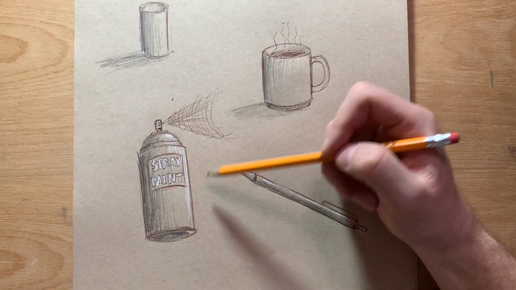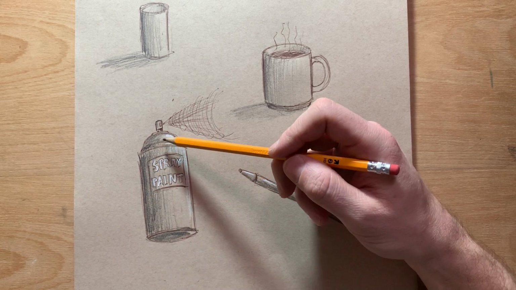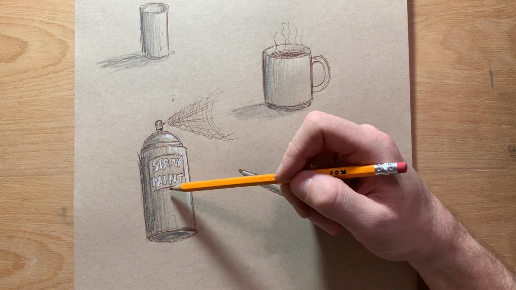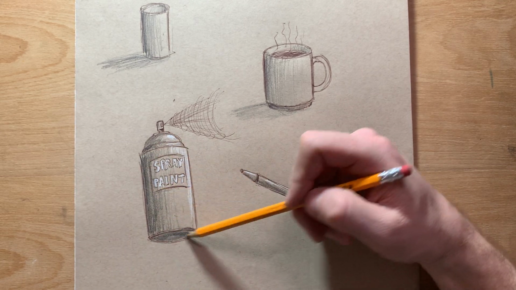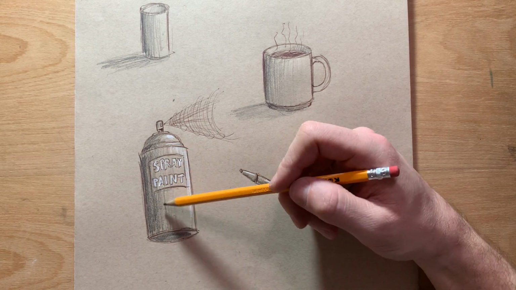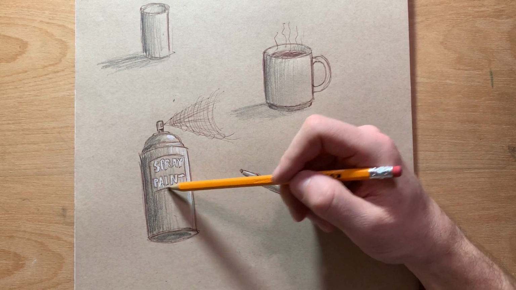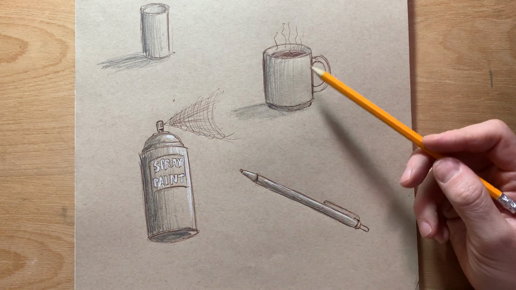Because once you understand how the light plays across the surface of a shape, you can then create these really dramatic three-dimensional drawings. And even though they're simple drawings, in understanding the lighting and the surface structure of that, we end up making really simple drawings really interesting to look at.